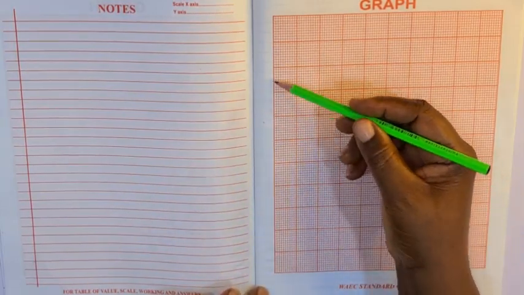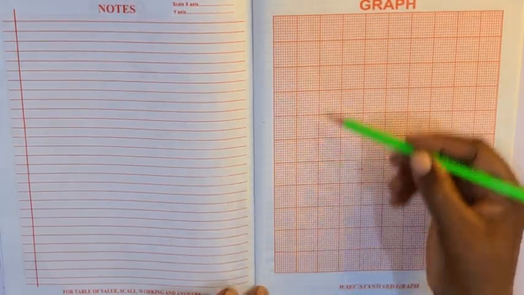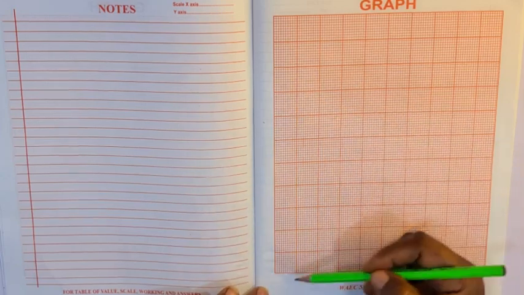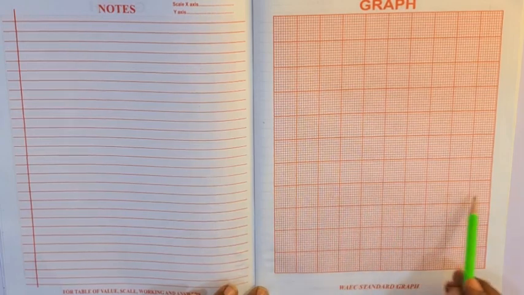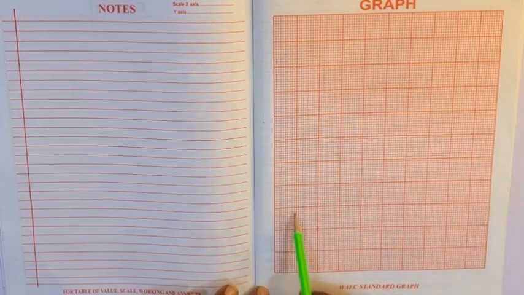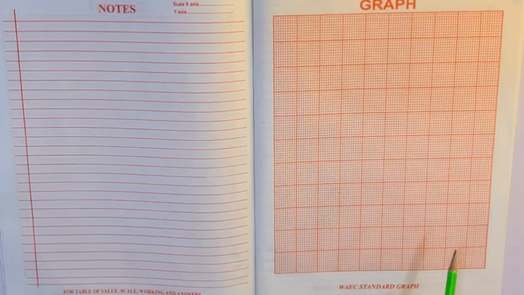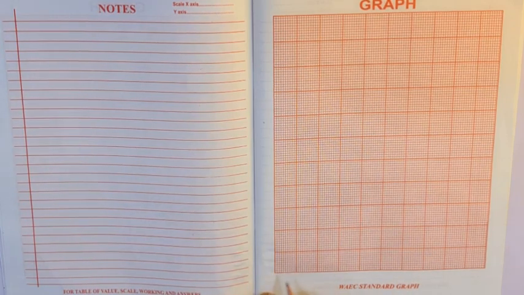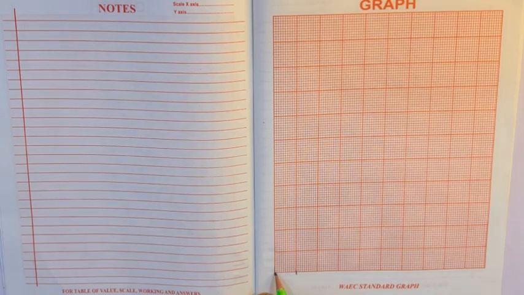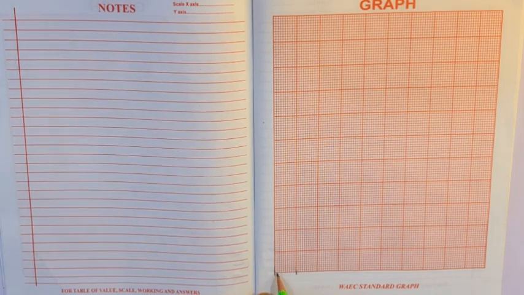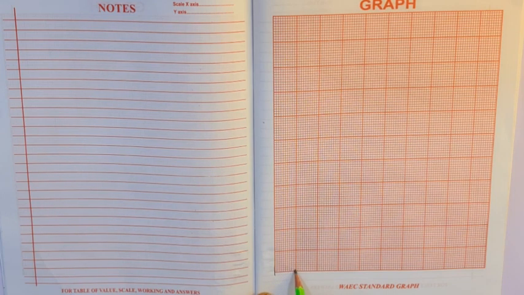Now, you notice the lines running down. The lines running down are your vertical lines. And then the lines running across are the horizontal lines. Now, watch. You notice that between one thick line and another thick line, you have 10 smaller boxes. 1, 2, 3, 4, 5, 6, 7, 8, 9, 10. 10 smaller boxes.